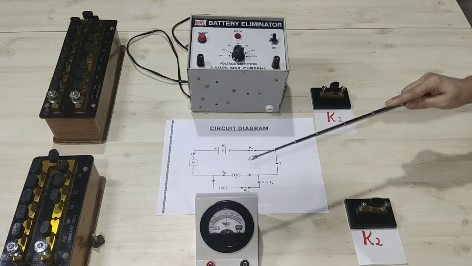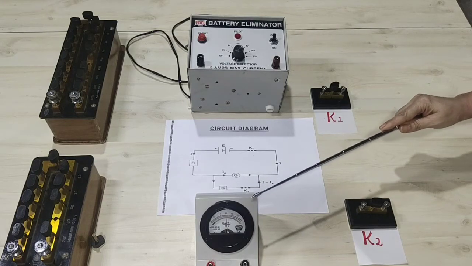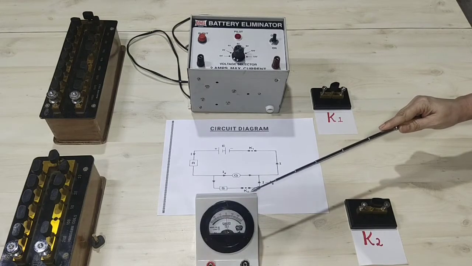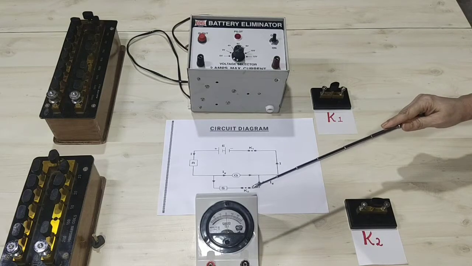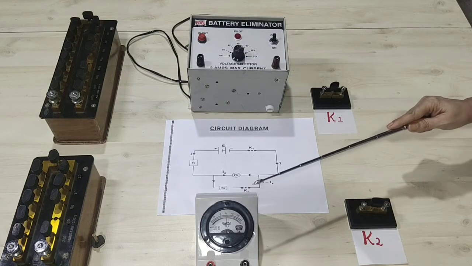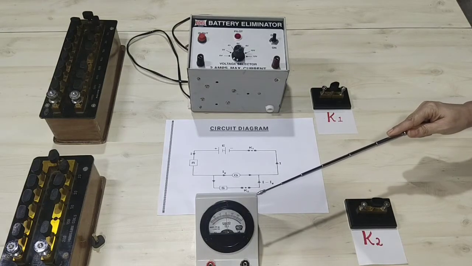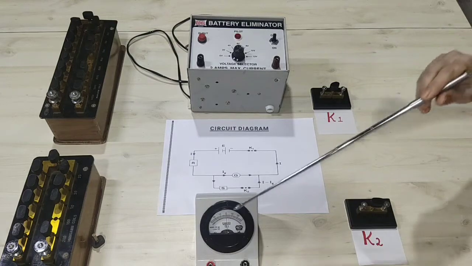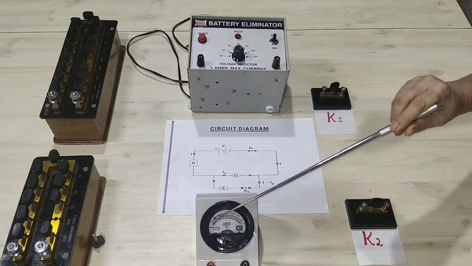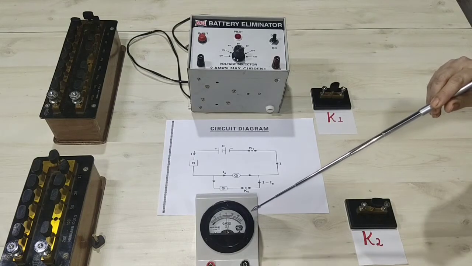Next is the galvanometer, the main instrument which we are using. We need to find the resistance of this galvanometer. Galvanometer is a device to detect current, and it works on the principle that a current carrying conductor, when placed in the magnetic field, experiences a force. So whenever current flows through the galvanometer, this pointer is going to experience a force and it's going to move on the scale provided there. It detects current, it does not measure current.